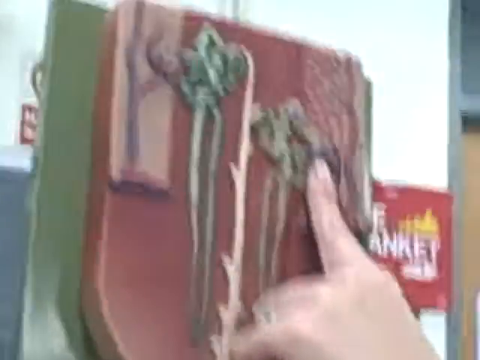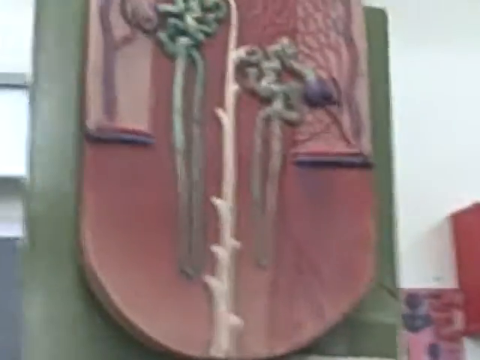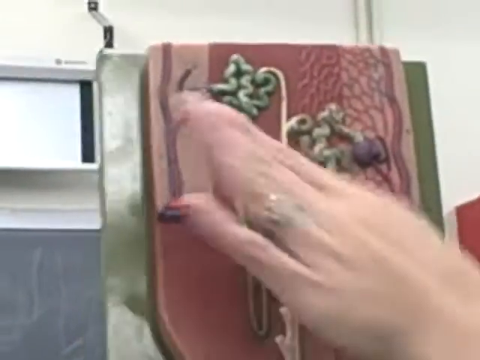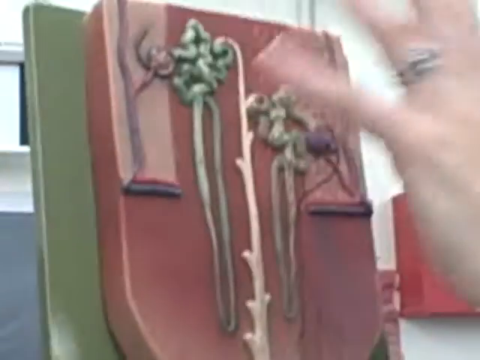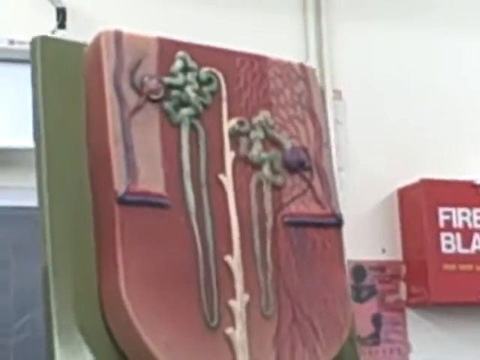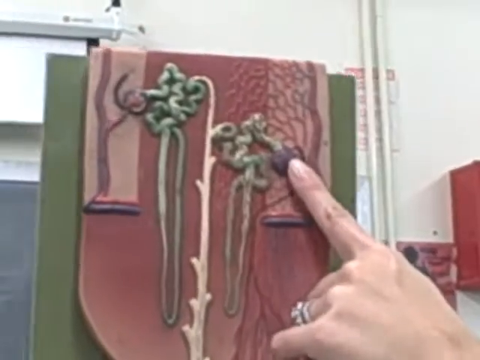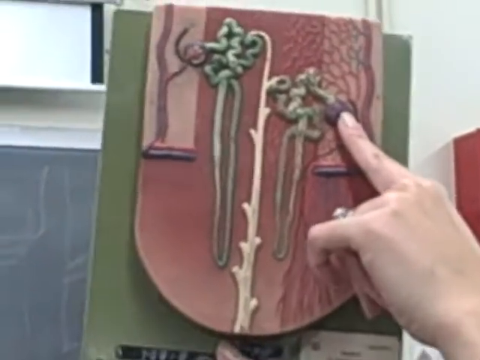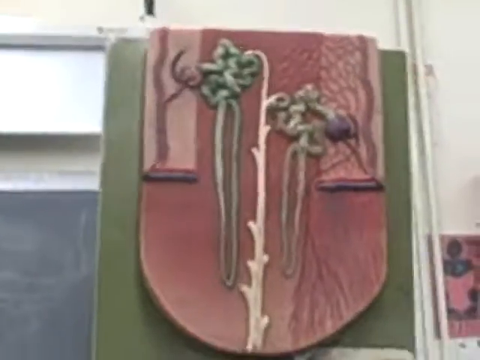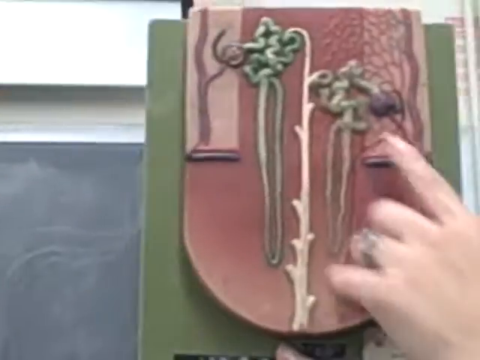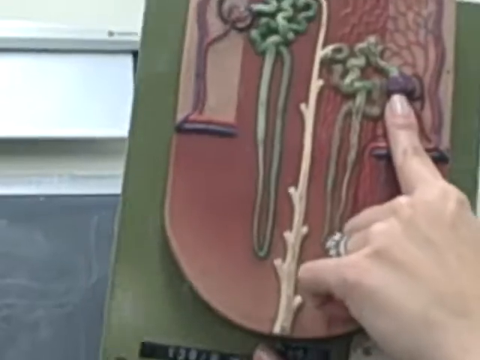Bowman's capsule is purple. It's covering the glomerulus. If you look at this side by side, in this one the glomerulus is exposed. The Bowman's capsule has been cut to show you the inside. But on this one, it's kind of a purplish color. Bowman's capsule is intact, to show you what it would look like. The glomerulus is inside this capsule.